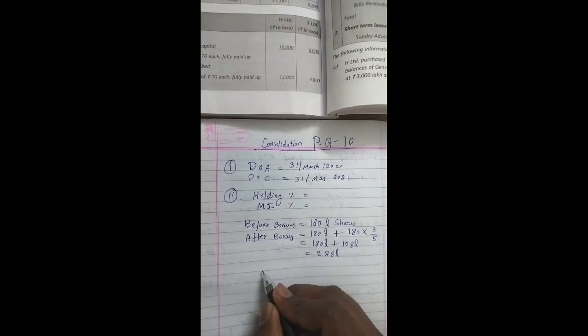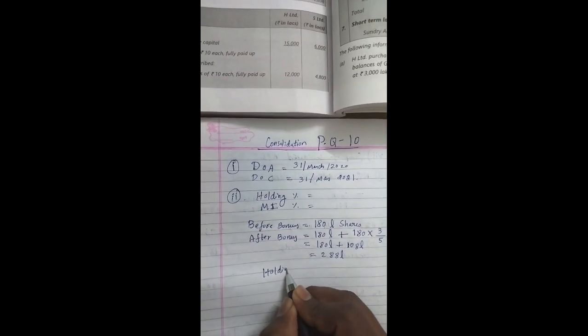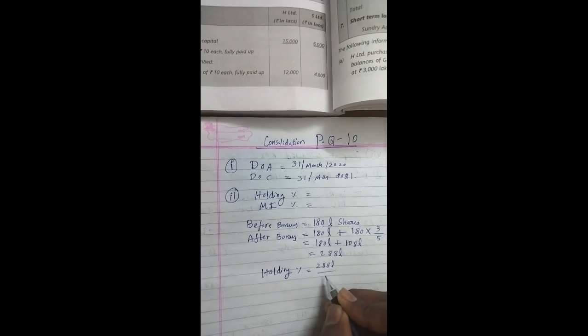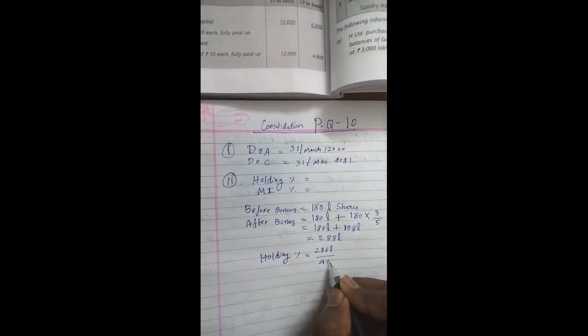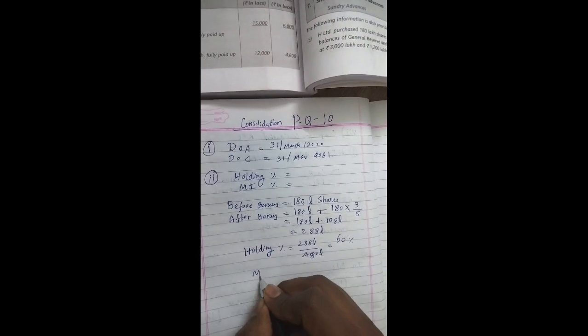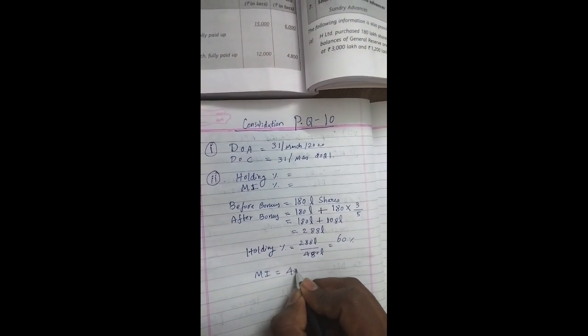So holding percentage equals 288 lakh out of 480 lakh, which is 60 percent, and minority interest is 40 percent.